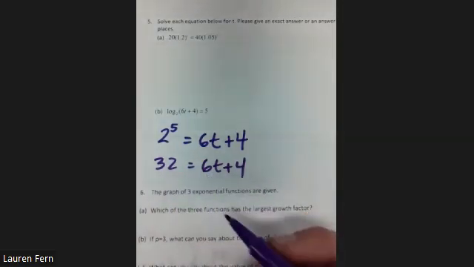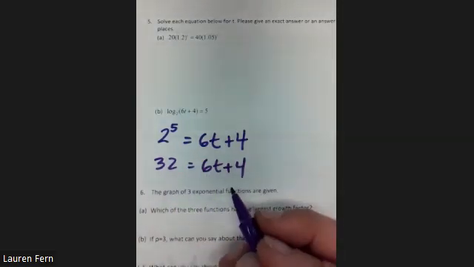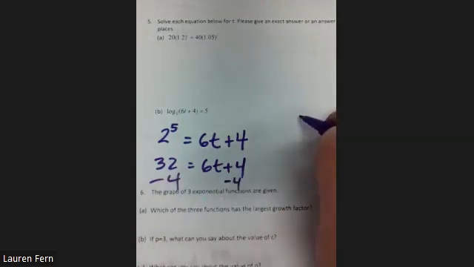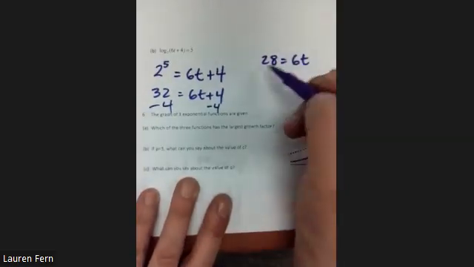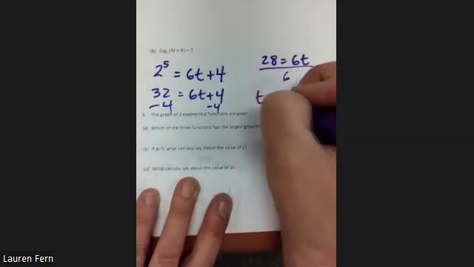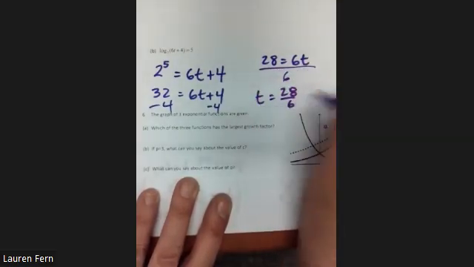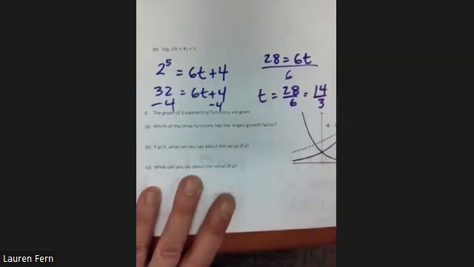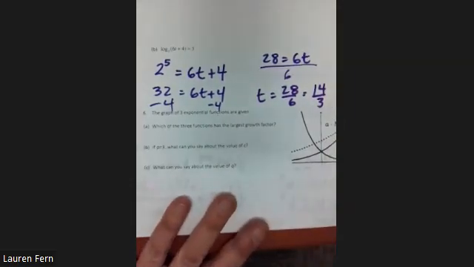In order to solve for t, what would be my first step? We'd subtract 4 from both sides. So you get 28 is 6t. And now we can divide both sides by 6. So you get 28 over 6, or you can write that as 14/3, or you can put it in decimal form.